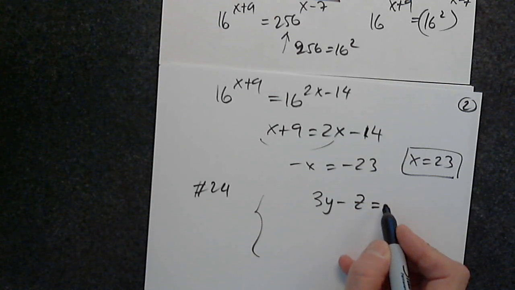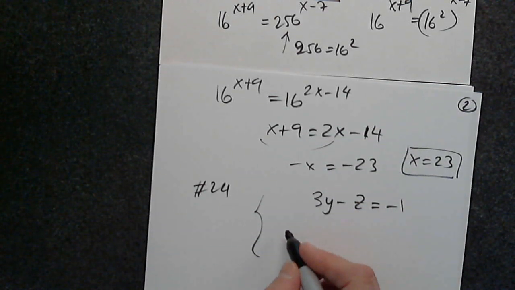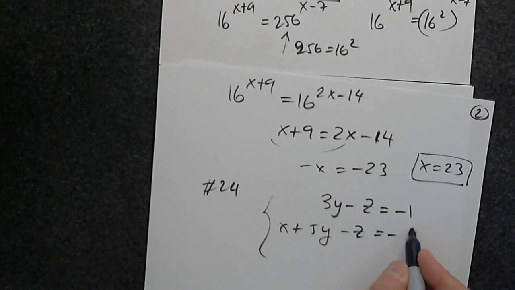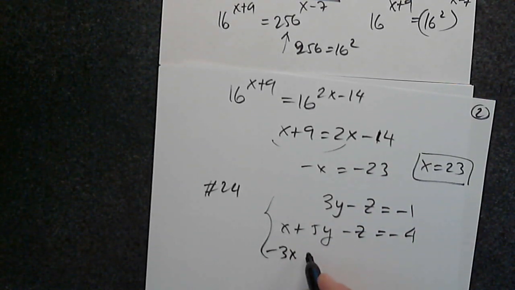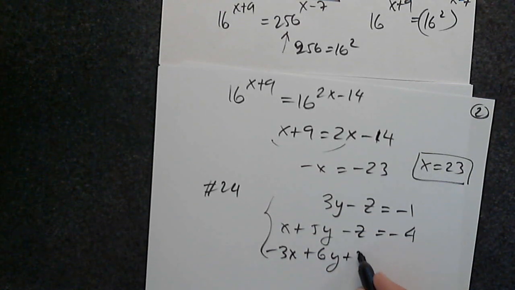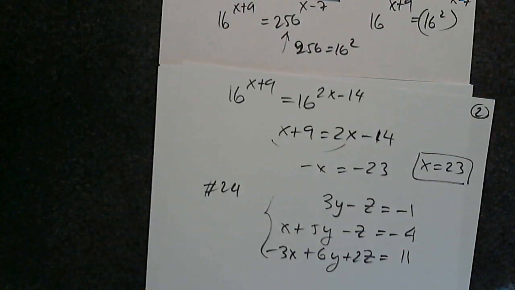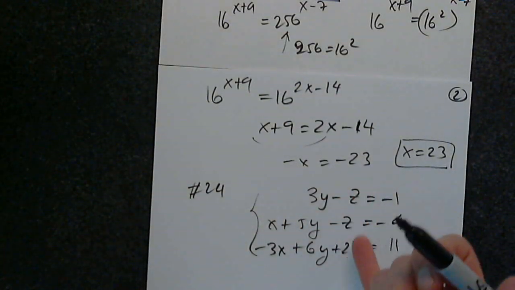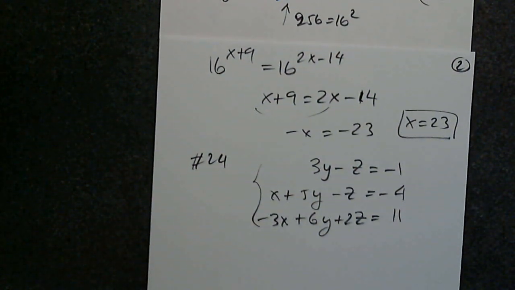3y minus z equals -1. X plus 5y minus z equals -4. -3x plus 6y plus 2z equals 11. For Gauss-Jordan, it is mandatory that terms with x, y, z, the equal symbol, and the free terms are one under the other.